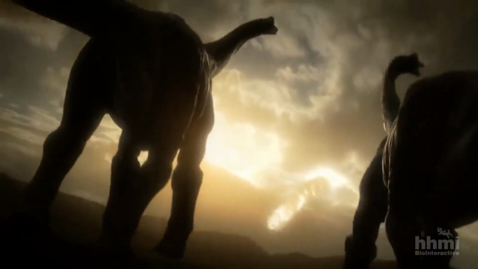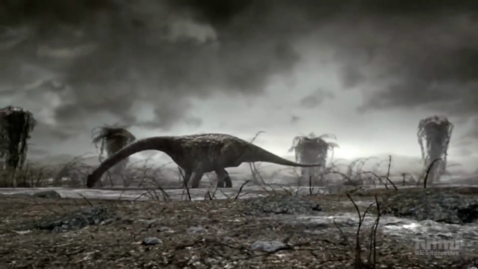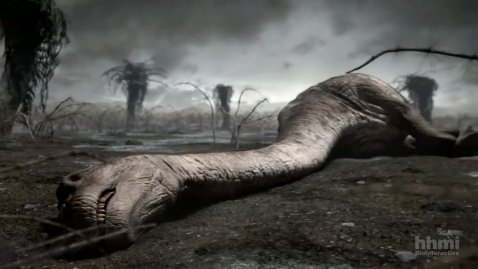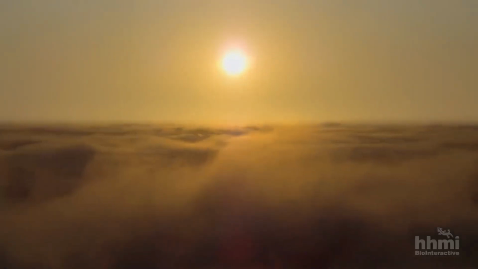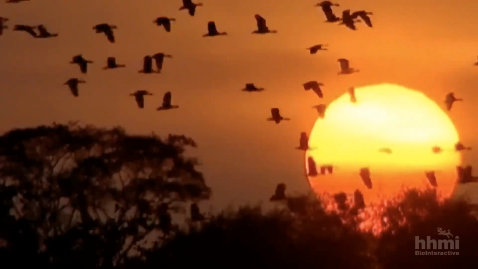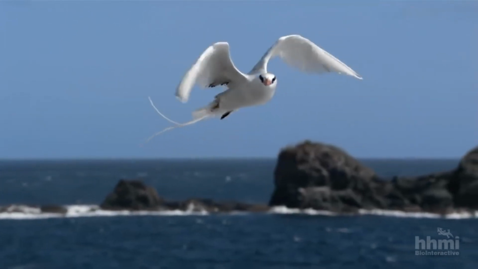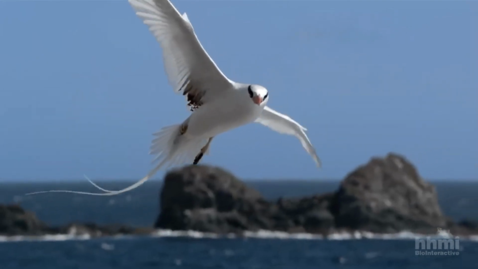A 6-mile-wide asteroid slammed into the planet and triggered a global mass extinction. Only a small group of toothless birds survived. And they evolved into the 10,000 species of birds we see today.